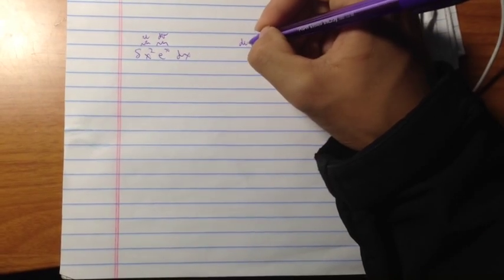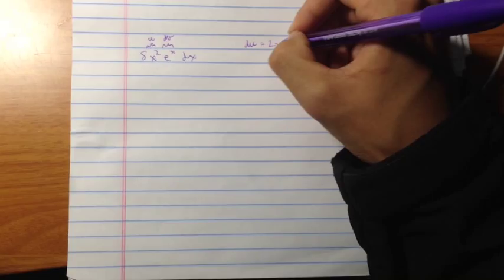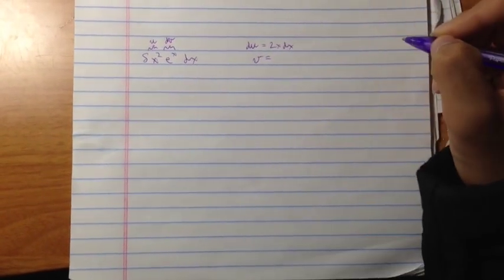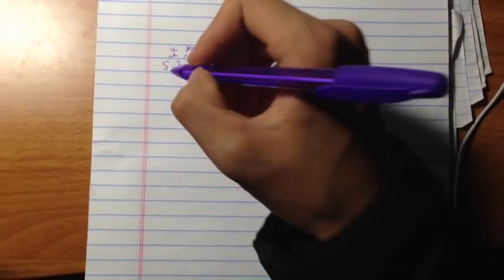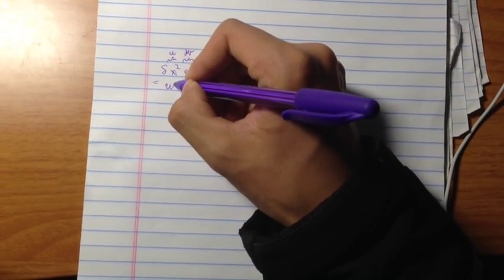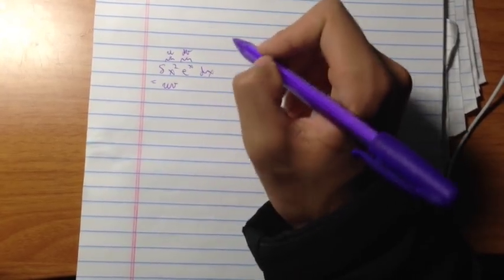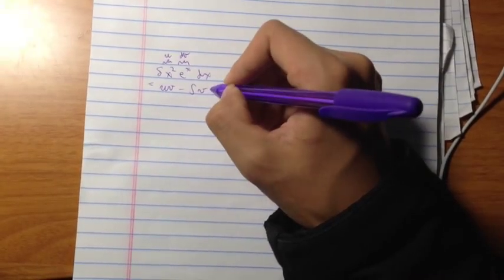Finding du is just a matter of taking the derivative of x squared, which is equal to 2x, and multiplying by dx. And finding v is taking the integral of e to the x, which is still e to the x. Now that we know all the terms that are in the formula, let's write out the formula and solve. Remember that the formula is the integral of u times dv is equal to u times v minus the integral of v du.